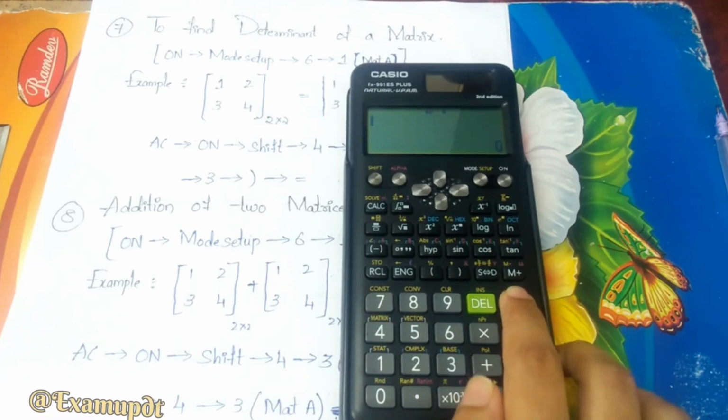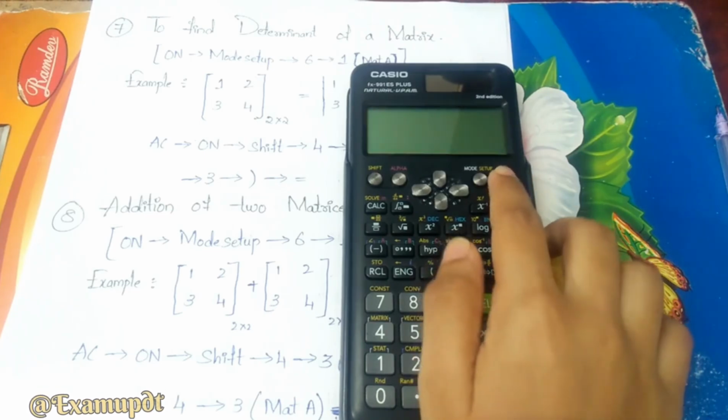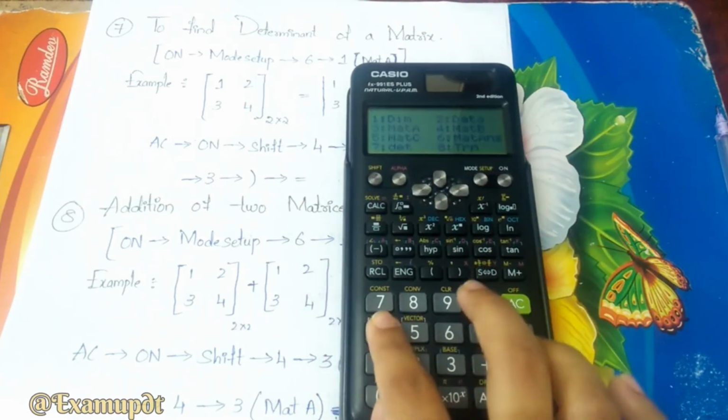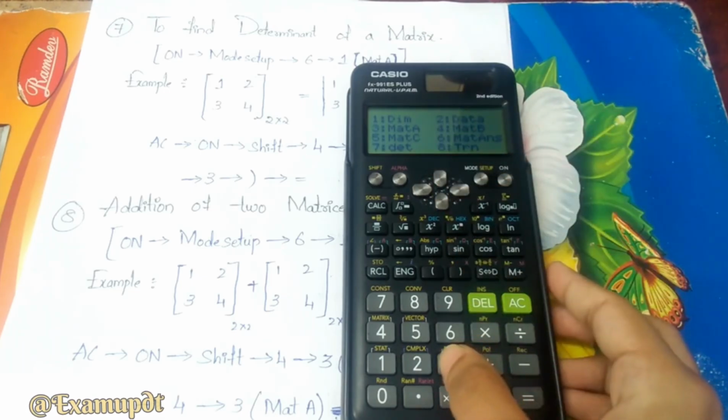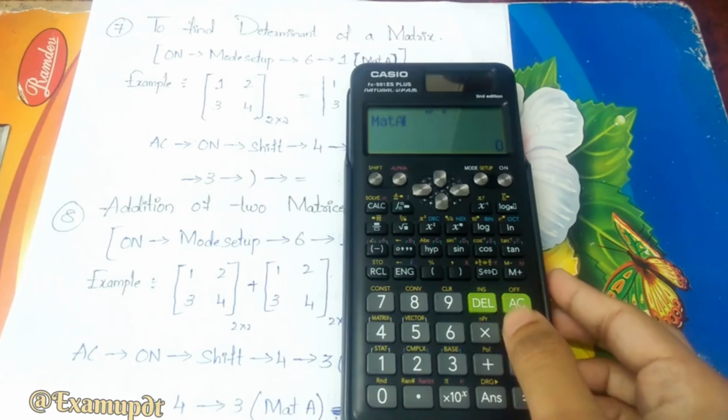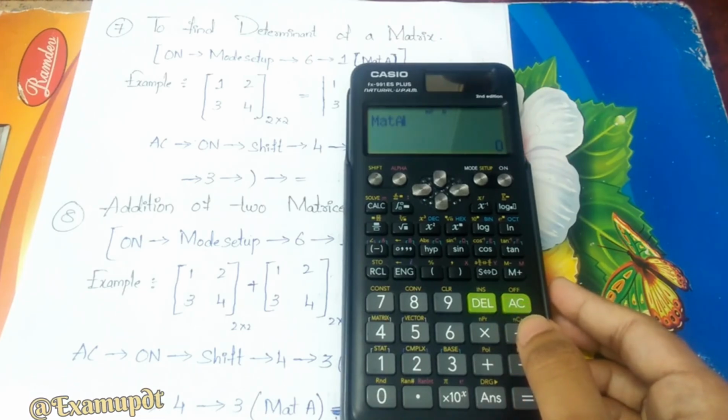Now click on AC to save the matrix, then click on shift 4 and we perform the addition operation. Addition means the first matrix plus the second matrix. The second matrix I am also taking as matrix A. So for the first one I take the matrix A, that is 3. Then you have to choose the operation here.